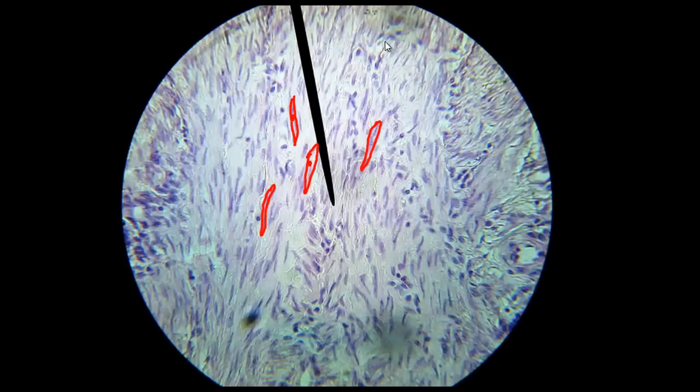So you don't see any striations, but you do see centrally located nuclei. If I can flip through those quick, there's no striations here, no intercalated disc. It's a spindle shape, and the nucleus is in the center.